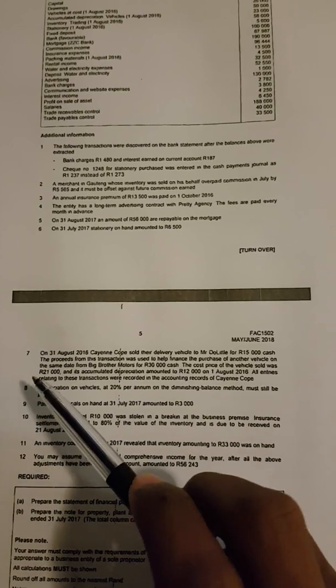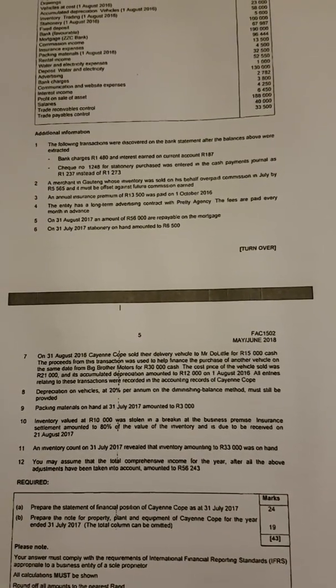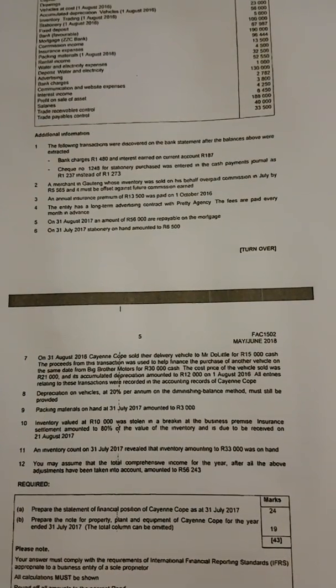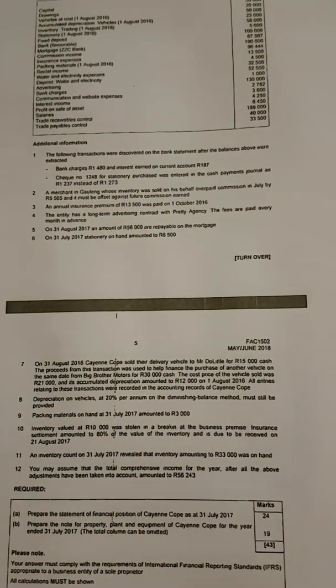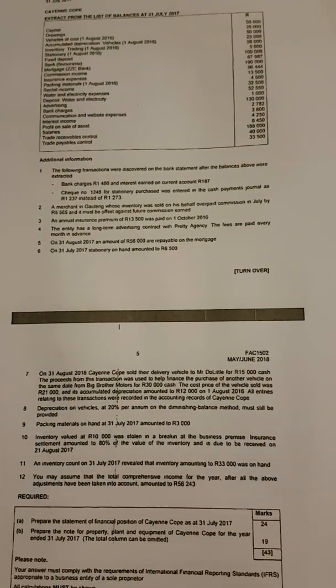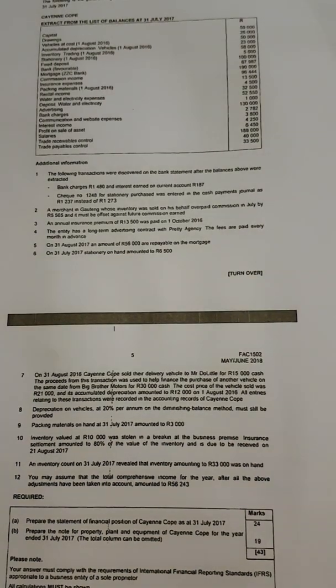If you come back to additional information number 7, on the 31st of August 2016, Cayenne Corp sold their delivery vehicle to Mr. Doolittle for 15,000 cash. So it seems like we have a vehicle that was sold for 15,000.